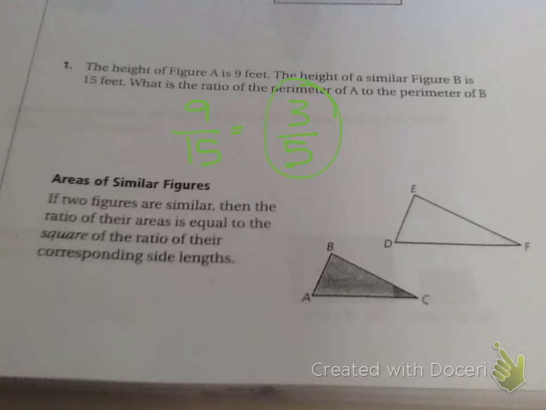Areas of two similar figures are different from perimeters. Perimeters are exactly the same. If two figures are similar, then the ratio of their areas is equal to the square of the ratio of the corresponding side lengths. So, if the side lengths happen to be 2, 5, and 7, and 4, 10, and 14, those would be similar figures.